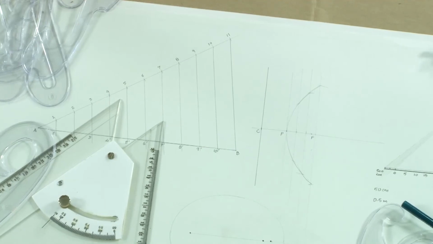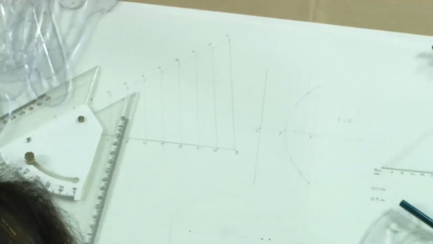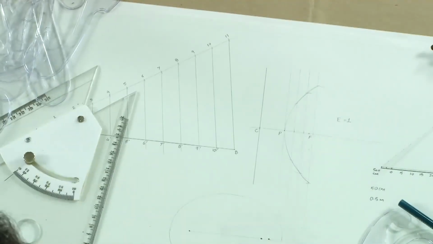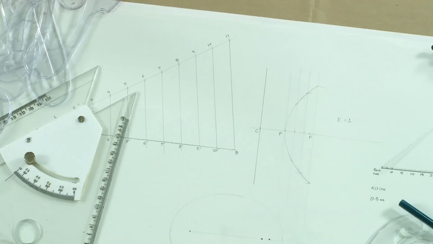The method of construction is very similar for an ellipse and a parabola, but in this case the whole difference is generated because of this eccentricity. Here the eccentricity E is equal to 1, while here E is equal to 2 by 3. The moment we have the eccentricity equal to 1, we will always get a parabola, while in other cases we will get an ellipse.